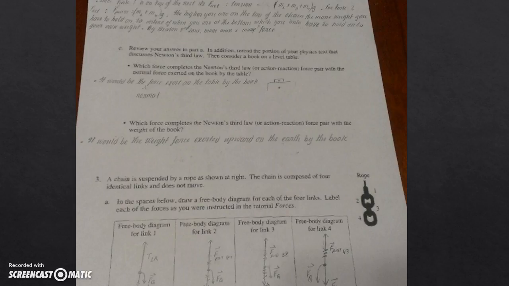3. A chain is suspended by a rope as shown on the right. So this is the free body diagram for link 1, 2, 3, and 4. And I identified all of the Newton third law action-reaction pairs in my diagram. So this is the first pair, this is the second pair, and this is the third pair. Part C, rank from largest to smallest the magnitude of all the forces on your diagram.